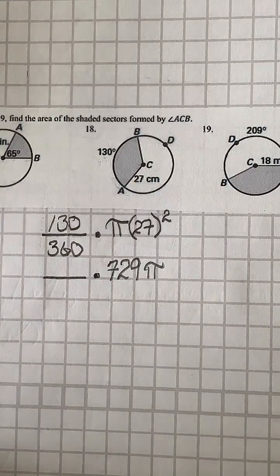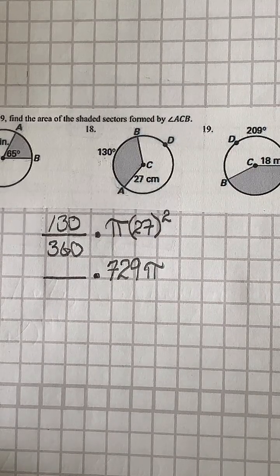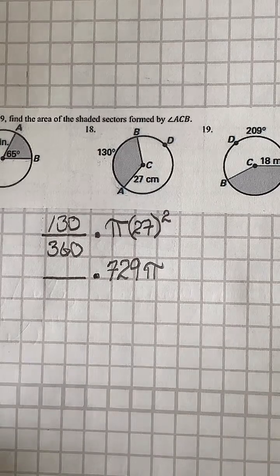So, do we always put the radius? I like to put the radius in parentheses just to remind myself that I got to square it and not multiply it by 2. That's the reason why I do it. Okay? So, I will. So now, thank you, Lisa.